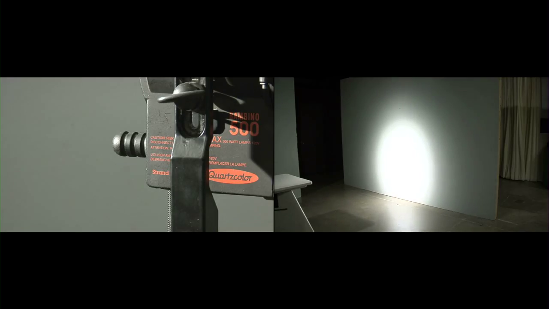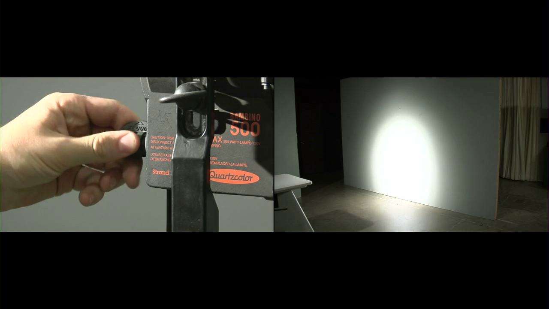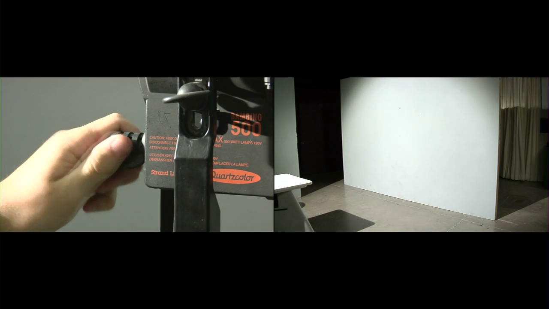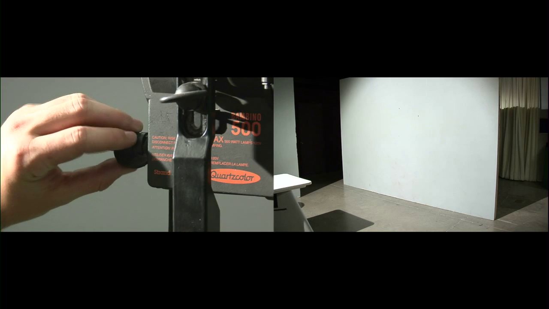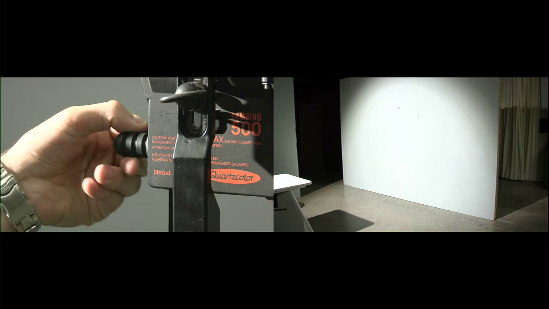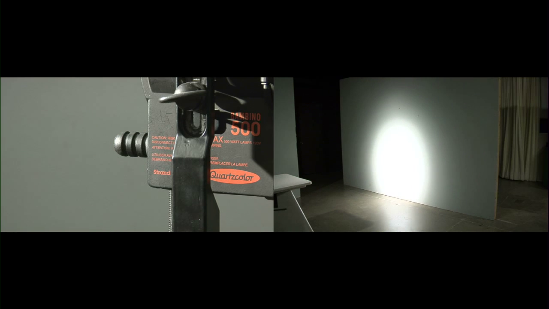On the back of the lamp housing is the spot flood dial. Turning this dial clockwise will flood the light, making it softer and evenly spread. Turning it counterclockwise will spot the light, making it harder and concentrated in the middle of the lighting pattern.